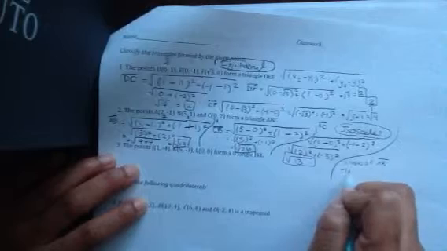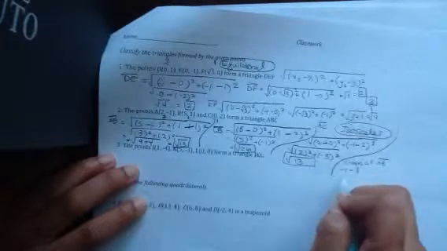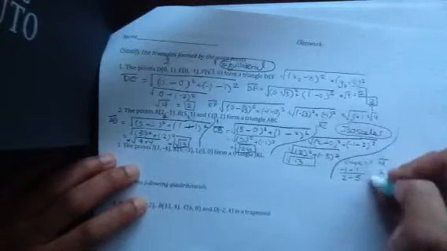So y2 minus y1 divided by x2 minus x1. That gives me -2 over -3. When you have a negative divided by a negative, that just becomes positive.